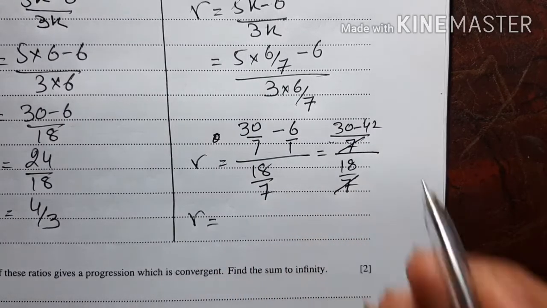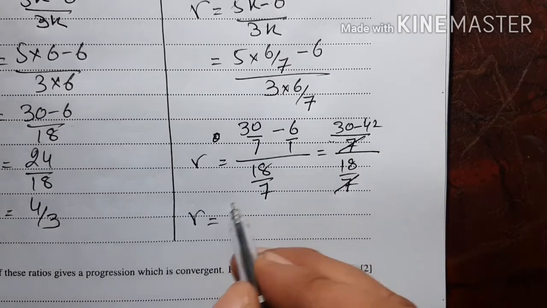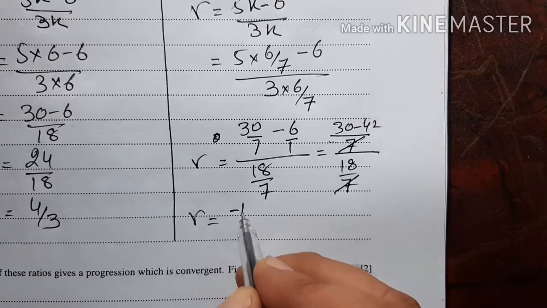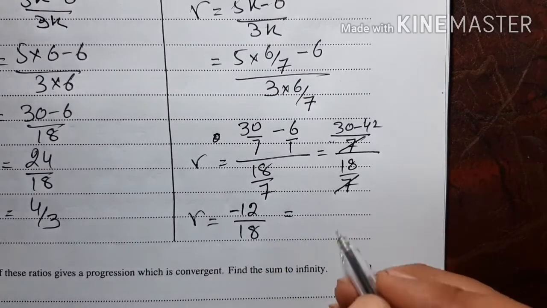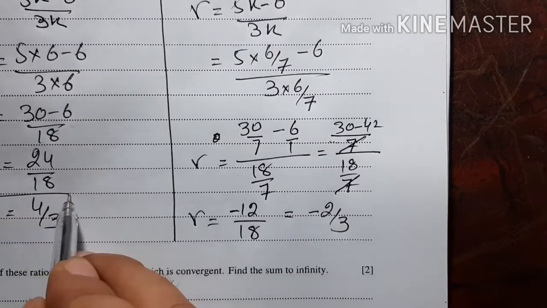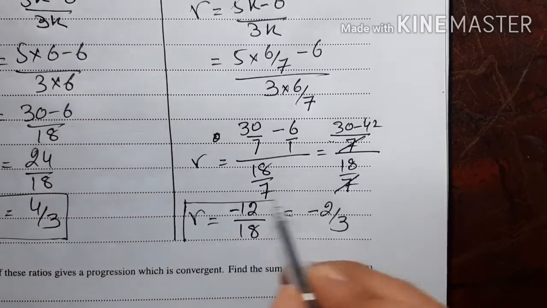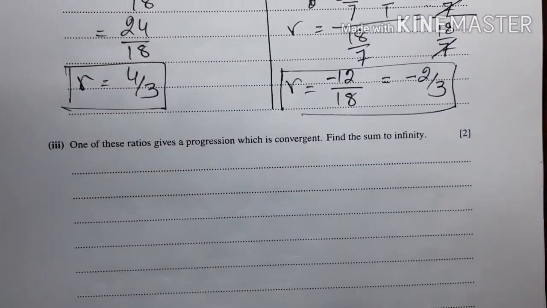This 7 will be cancelled with this one because they both are denominators. So 30 minus 42 is minus 12 over 18, which is minus 2 by 3. This is the first value, this is the second value of R. So this is our part 2.